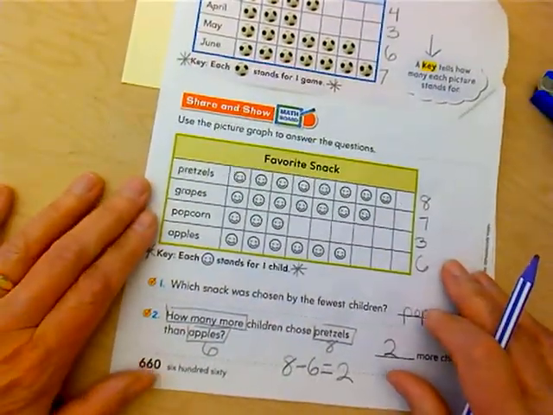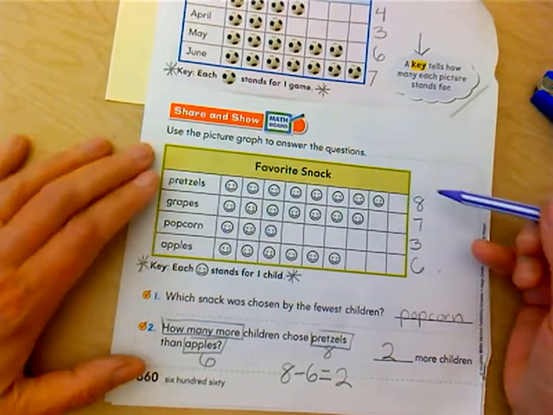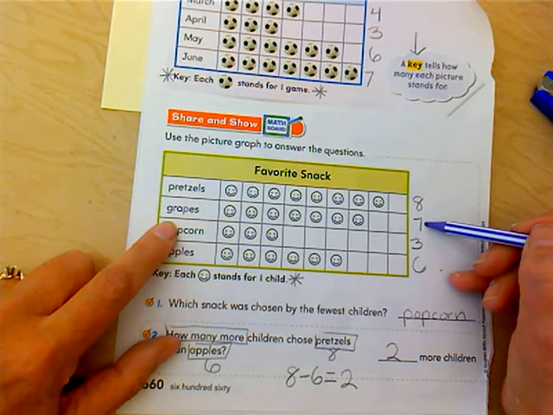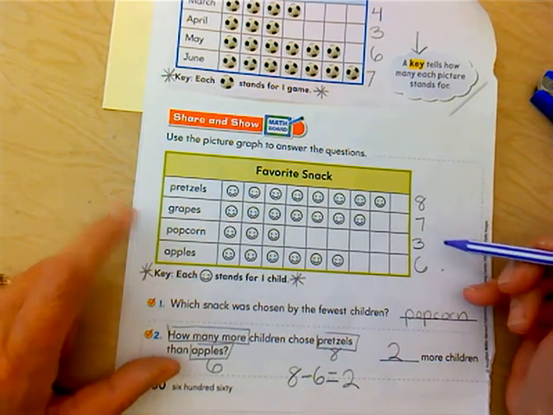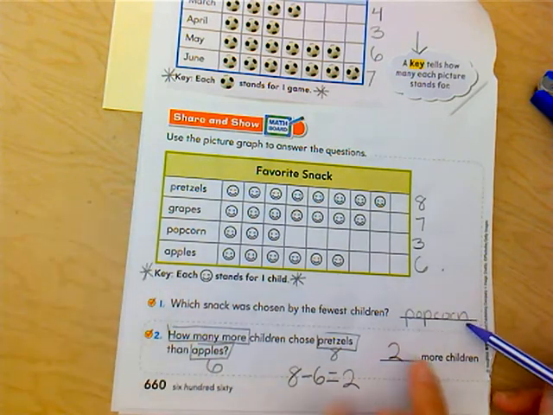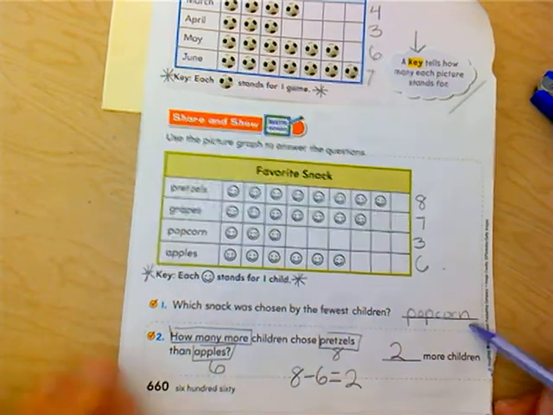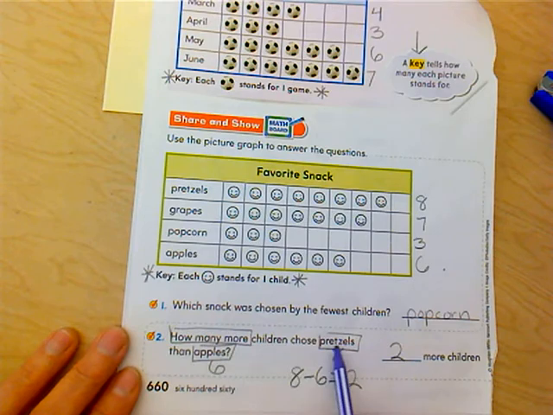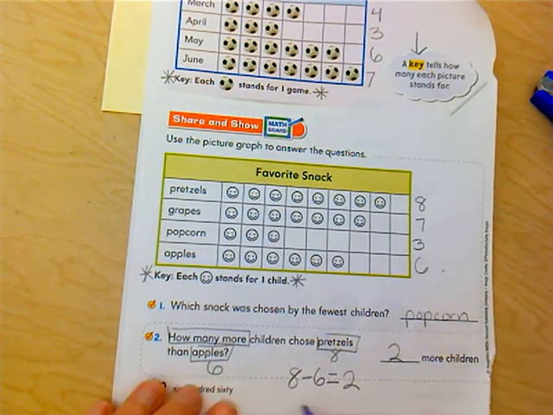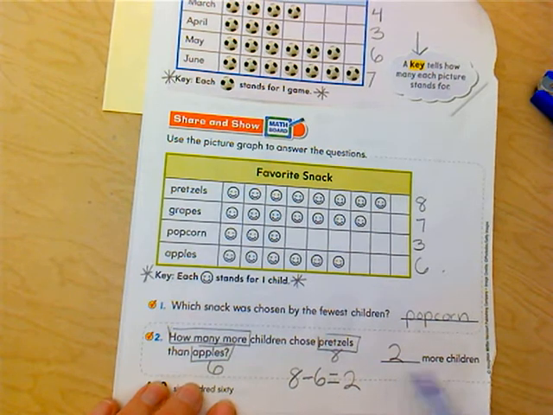Okay, coming over to the second part of this, down on your favorite snacks, there were 8 kids that chose pretzels, 7 kids that chose grapes, there were 3 that chose popcorn, and 6 that chose apples. The fewest number of children preferred popcorn, and how many more children chose pretzels than apples? Apples was 6, pretzels was 8. 8 minus 6 gives you 2.